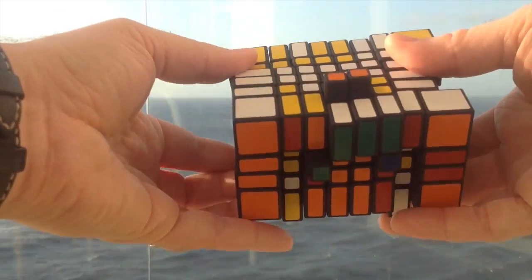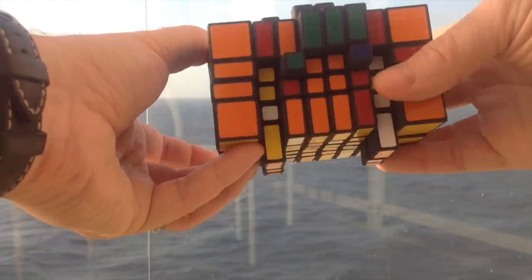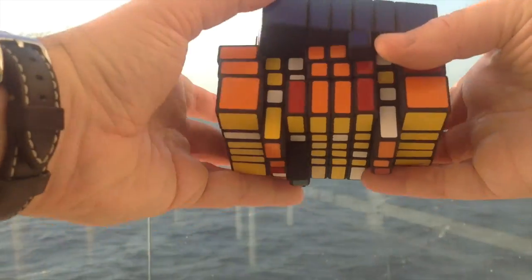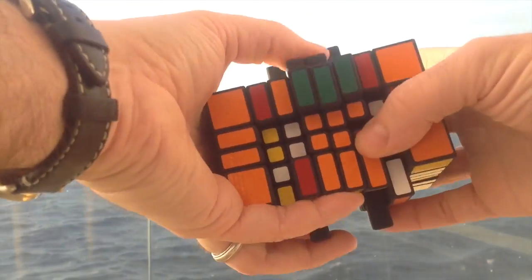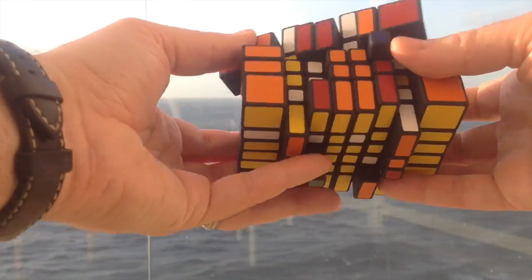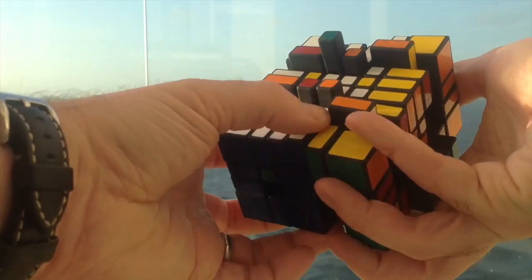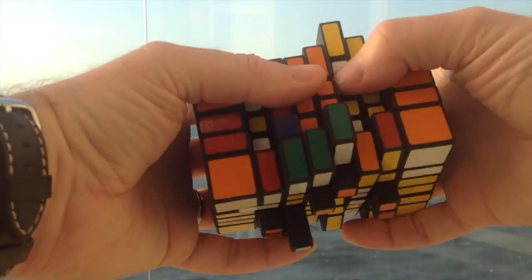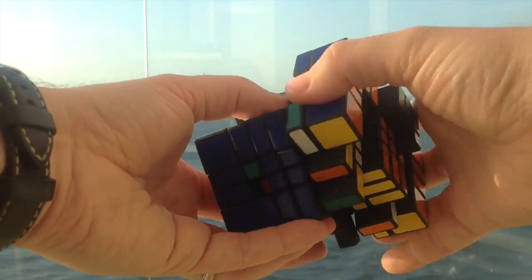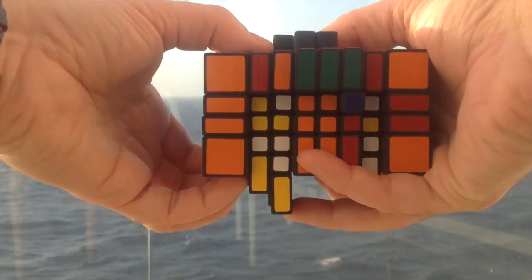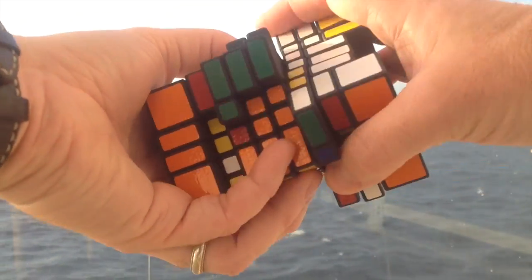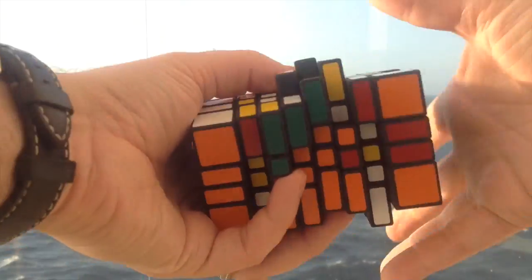2R, 2B, 2U, L, 2 up, RI, 2 up, R, 2 up, 2F, R, 2F, LI, 2B, 2R.